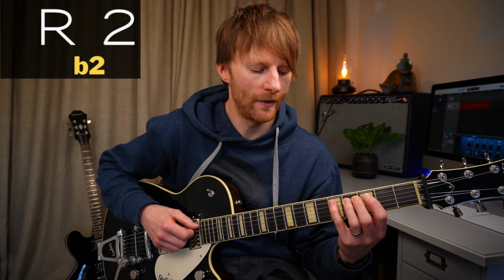So if we take the note C and go up a tone, that's our second. Now there is a fret in between that. We call that a flat second because we're taking the second and going down a semitone.